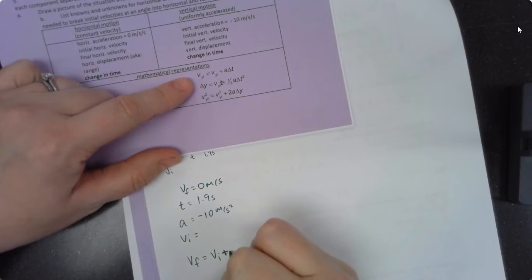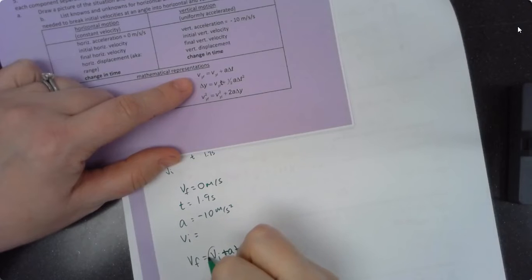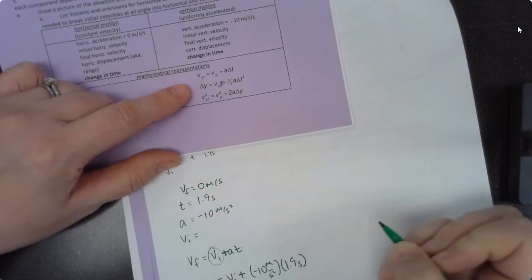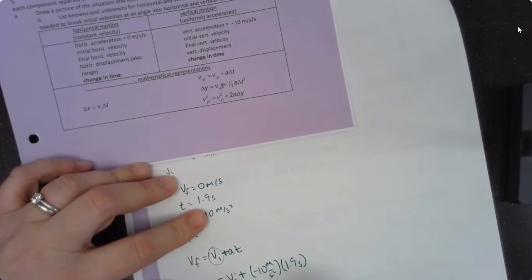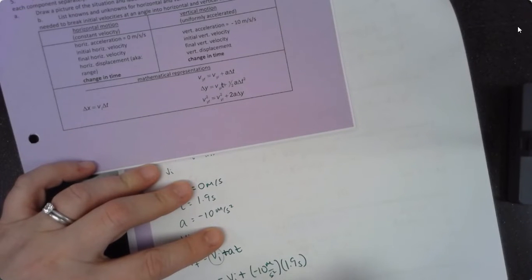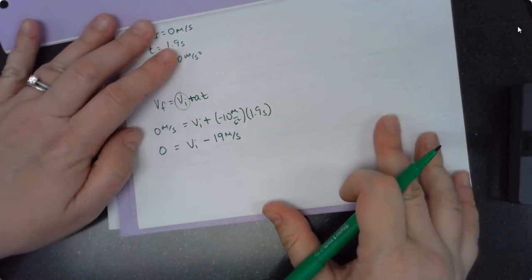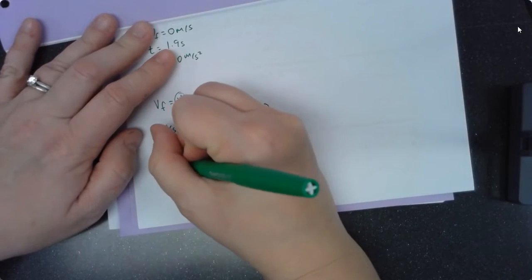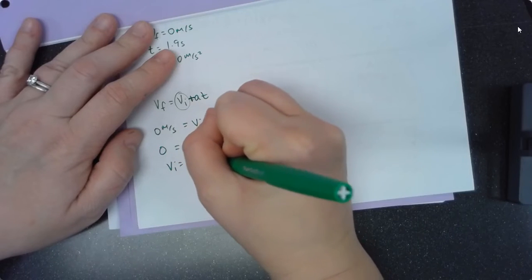Oops, that's just a plus. Acceleration times time. We're going to solve for initial velocity. Our final velocity here is 0 meters per second. That's equal to our initial velocity plus our minus 10 meters per second squared times time, which is 1.9 seconds. So if I just fill in the values that I know and then solve for initial velocity, what I find is that my initial velocity is 19 meters per second.